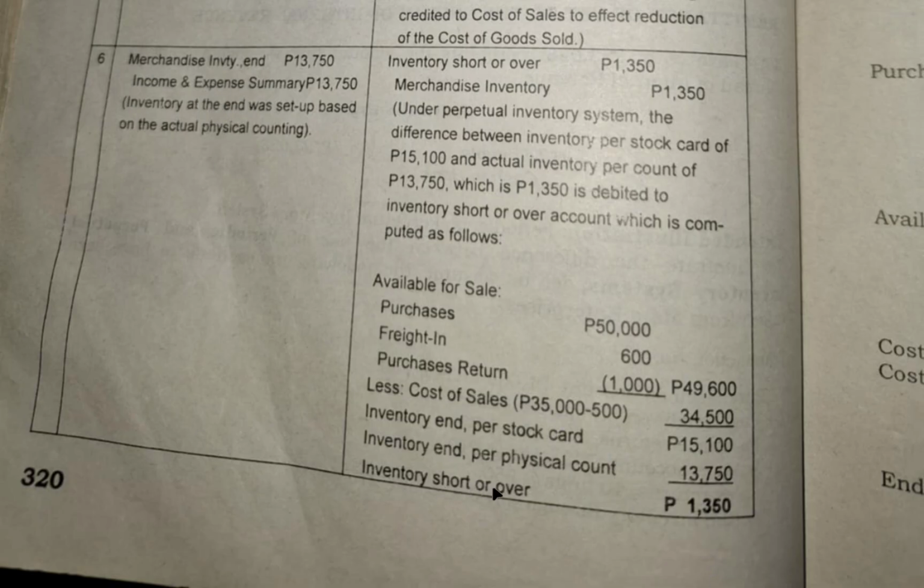So inventory short or over? What do you think? Is it short or over? 1,350 pesos. Of course, this is short. Because your manual count is 13,750, but in the system it is 15,100. So if you are working in a certain company or business, watch out, because if you are short or over, you will have to pay for it.